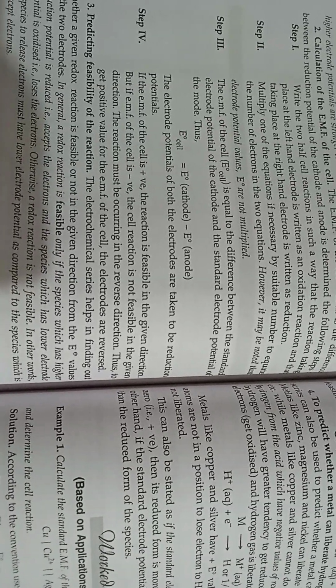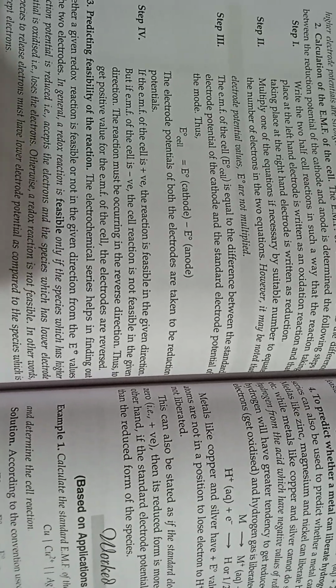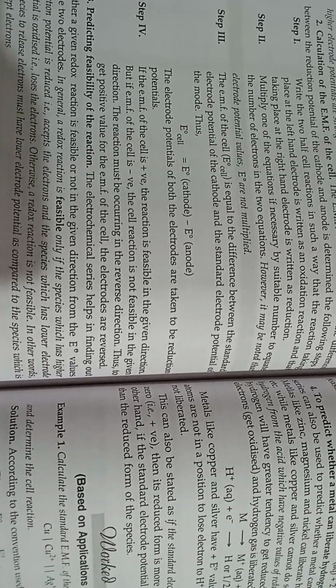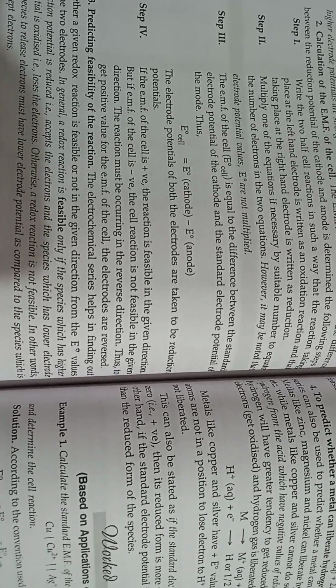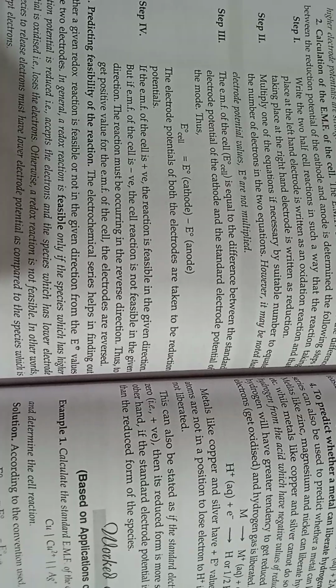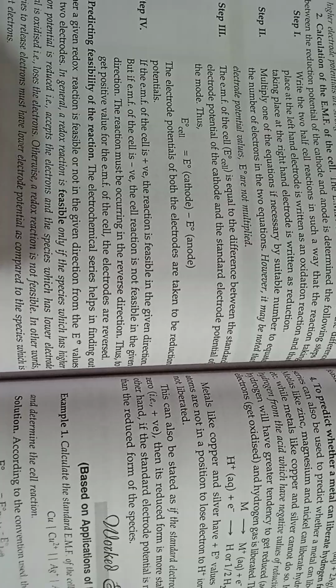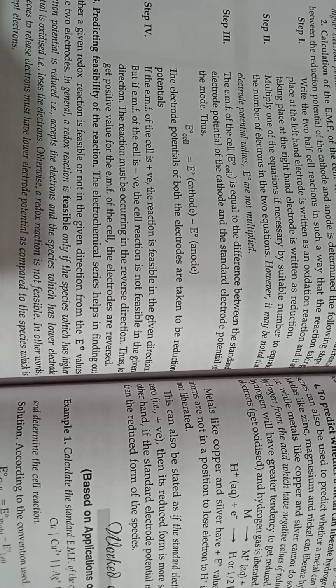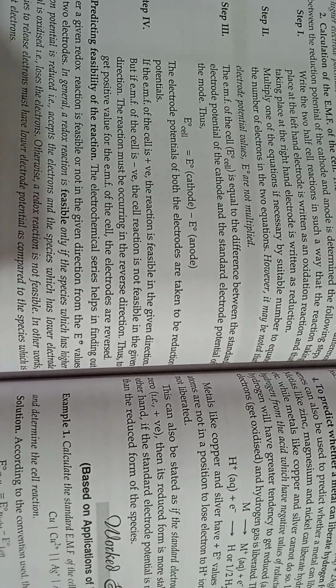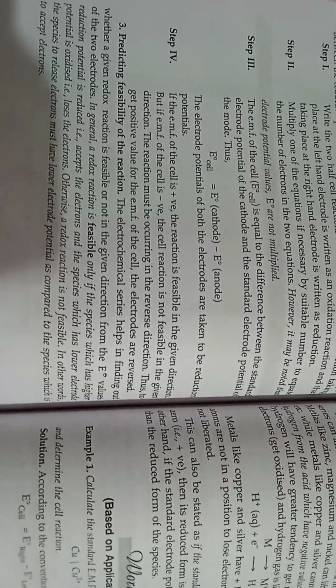Step 4, if the EMF of the cell is positive, the reaction is feasible in the given direction. But if the EMF of the cell is negative, the cell reaction is not feasible in the given direction. The reaction must be occurring in the reverse direction. Thus, to get a positive value for the EMF of the cell, the electrodes are reversed.